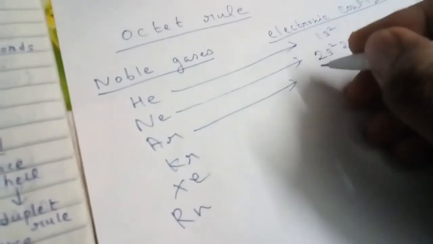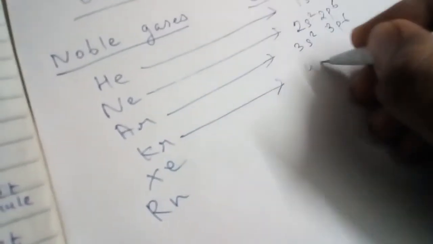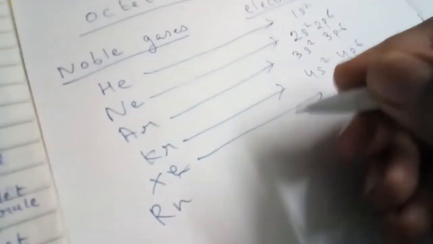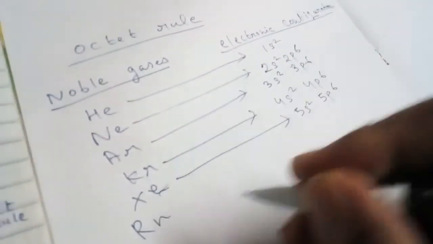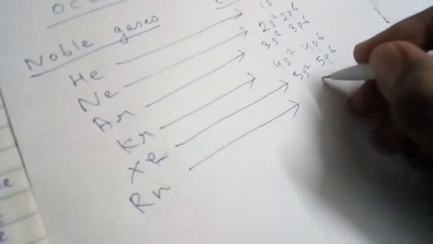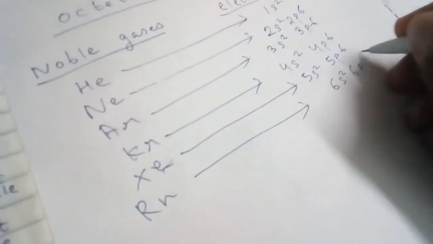Third one is 3s2, 3p6. Then 4s2, 4p6. Then 5s2, 5p6. Then 6s2, 6p6.